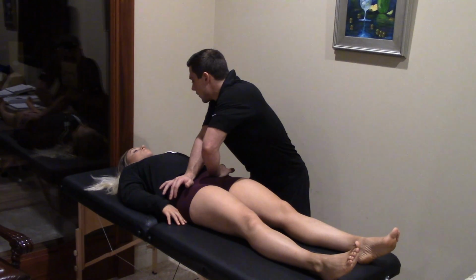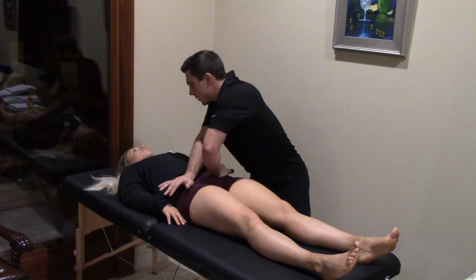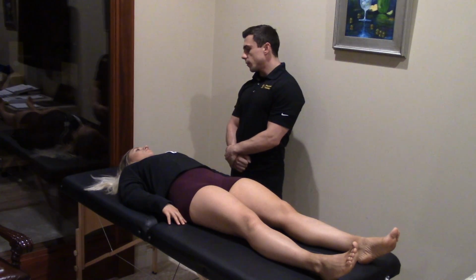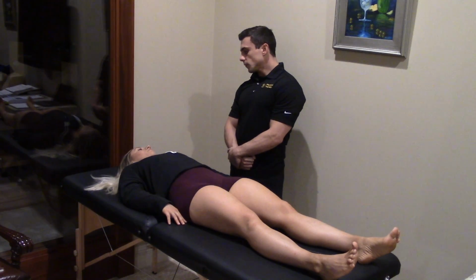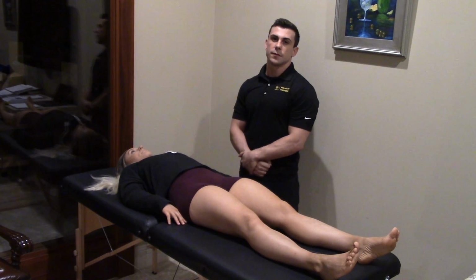I'm going to be observing the patient's physiognomy and their reactivity, asking about any reproduction of symptoms. We're holding this at an end range, and I'm going to be holding that for about 30 seconds. After 30 seconds, I'll go ahead and ask if there was any reproduction of symptoms. Nope. No reproduction of symptoms means that it was a negative test.